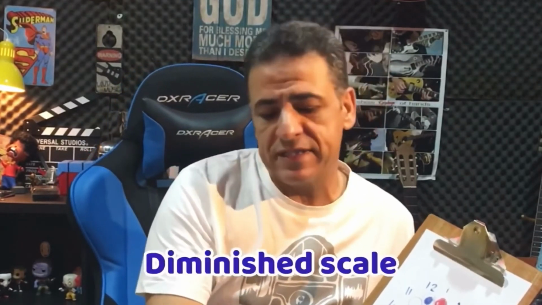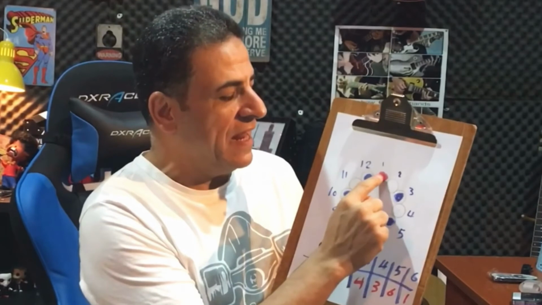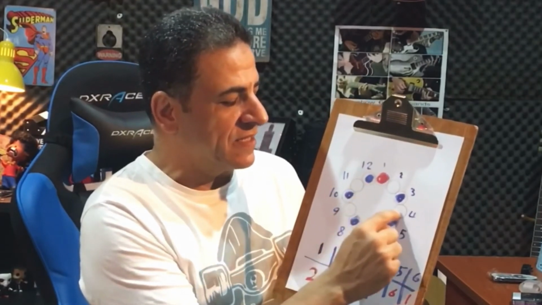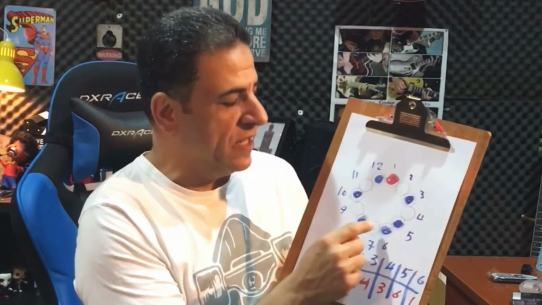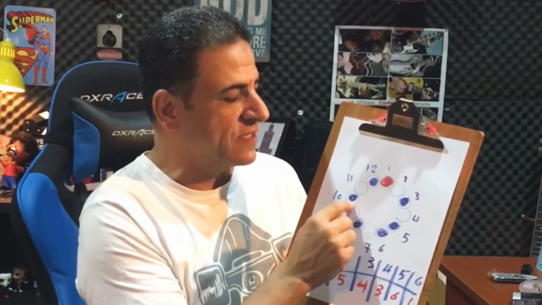Now, another example on tetratonic scales, and one of them is the diminished scale, which is based on a 3-semitone interval. That means it's one of the balanced scales. From C to E flat, 3 semitones. From E flat to G flat, 3 semitones. From G flat to B double flat, 3 semitones. From B double flat to C, 3 semitones.